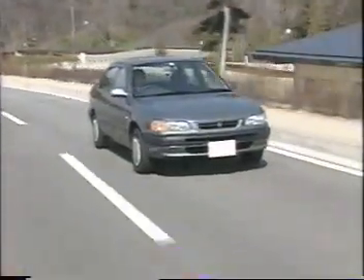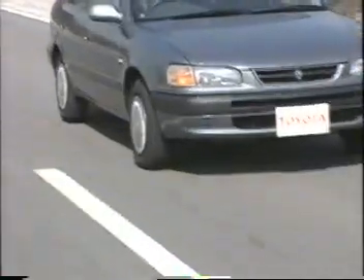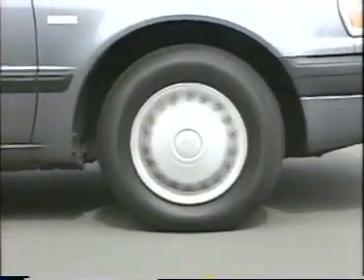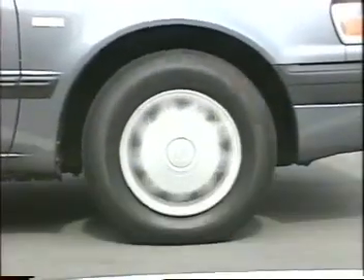Now let's take a look at tires, which play an important role in ensuring a safe, comfortable ride. Tires are the only components of the vehicle that come into direct contact with the road surface.